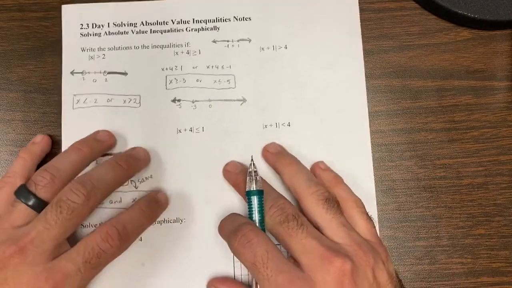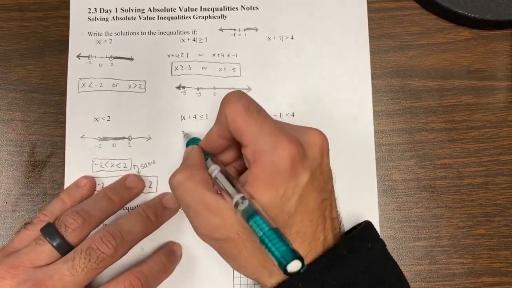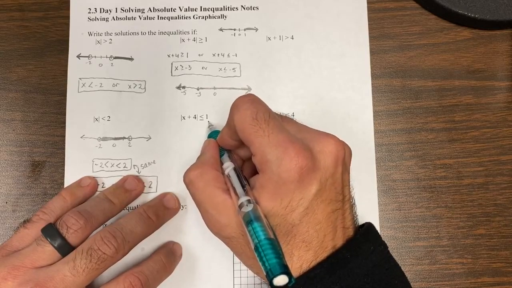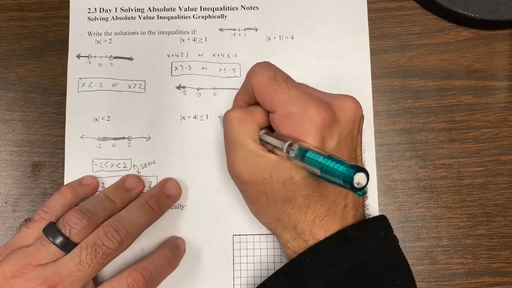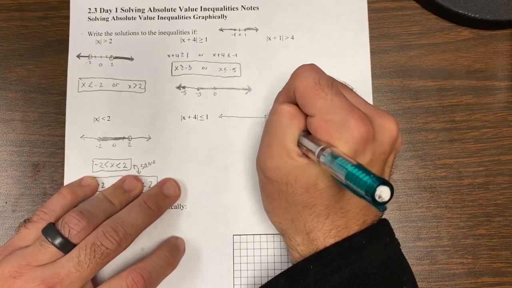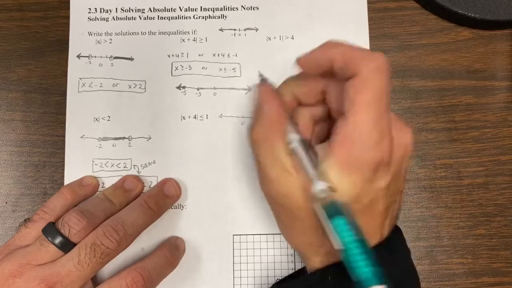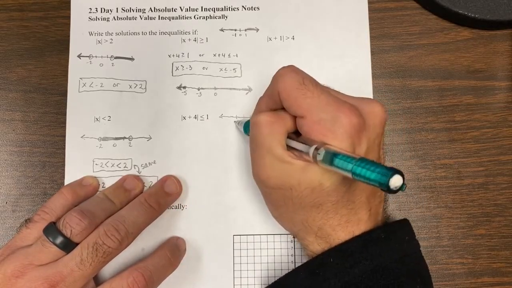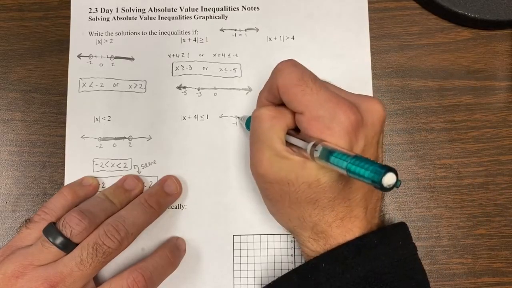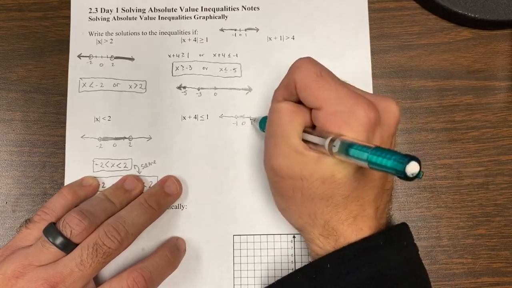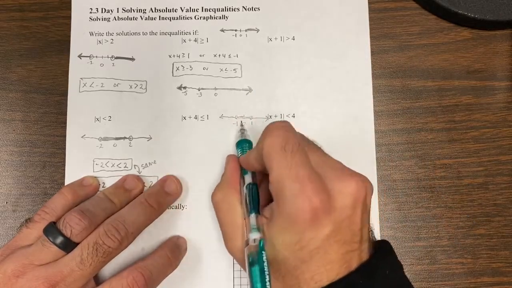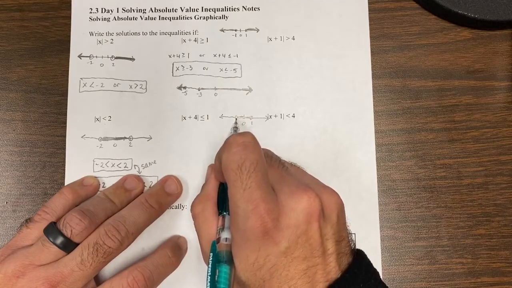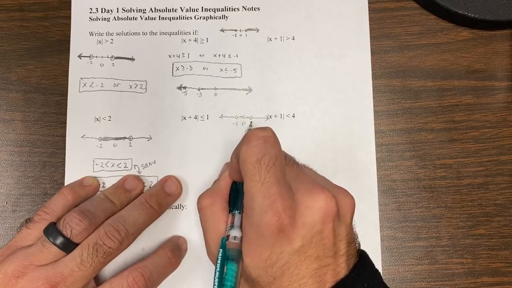All right, so the next one. We have the absolute value of x plus 4 is less than or equal to 1. So again, a little number line. If we're going to be less than 1 unit from 0, that means our quantity inside the absolute value has to be between negative 1 and 1. So that is greater than negative 1, but less than 1.